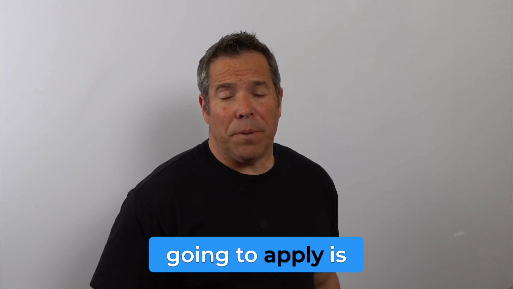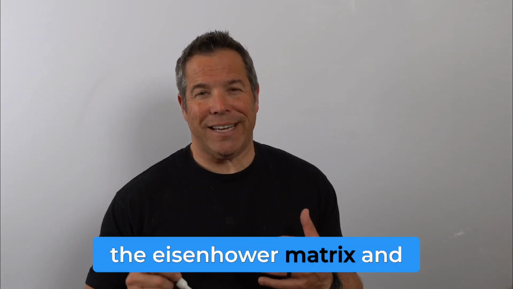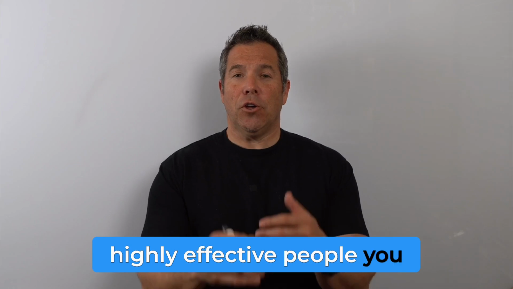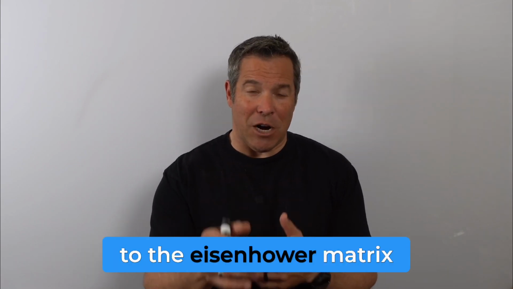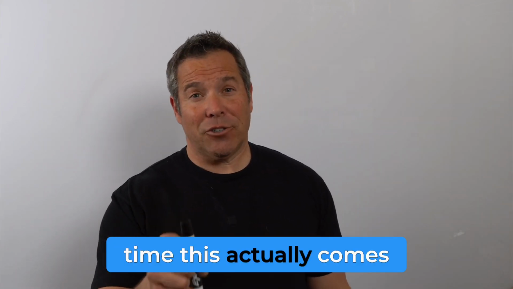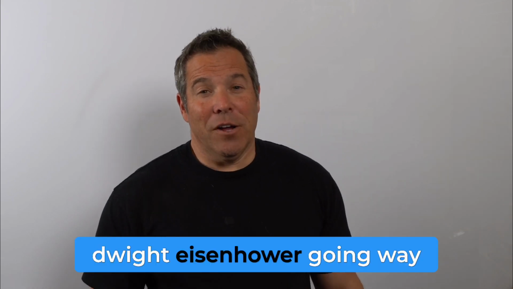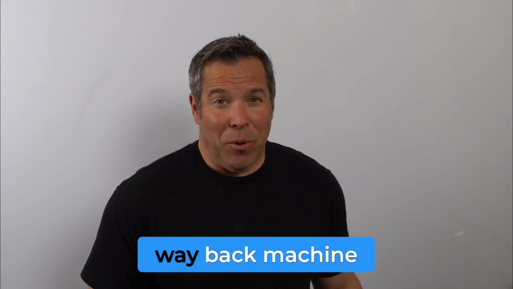The tool that we're going to apply is the Eisenhower Matrix. And if you've read Stephen Covey's 7 Habits of Highly Effective People, you might have been introduced to the Eisenhower Matrix at that point in time. This actually comes from former President Dwight Eisenhower, going way, way back in the way, way back machine.